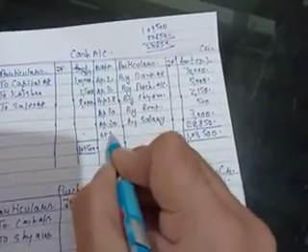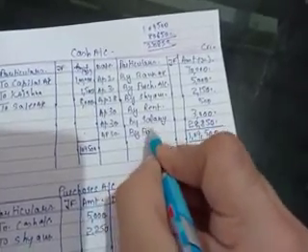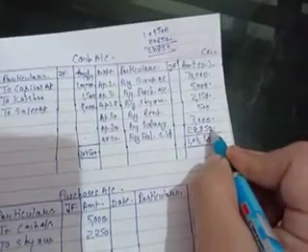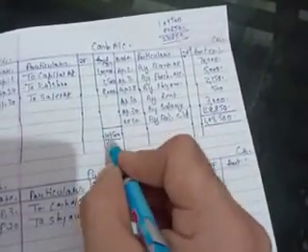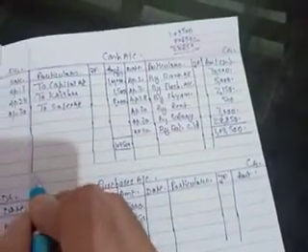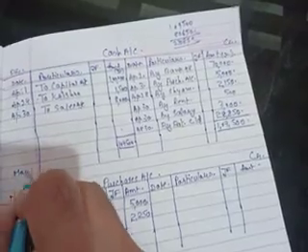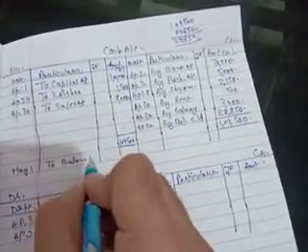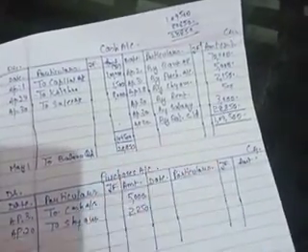April 30th, the last day of the month. We will write it as by balance carried down, 28,850 rupees. And the same balance is to be brought down on the first date of the next month. So next month, first date is May 1. It will be to balance brought down 28,850. Is it clear?